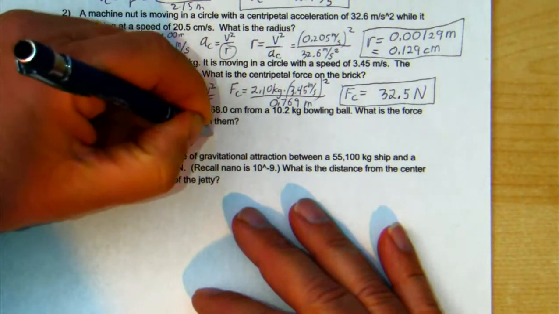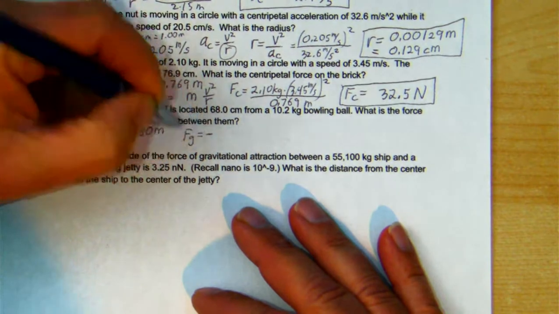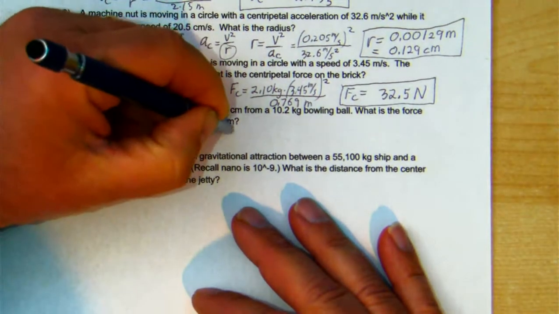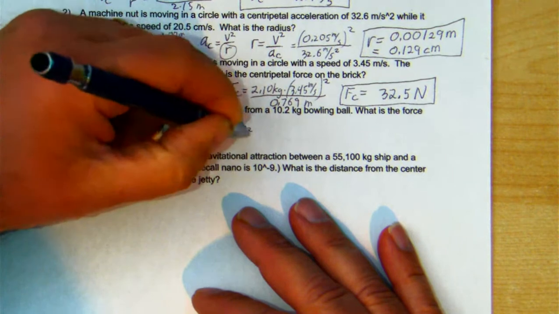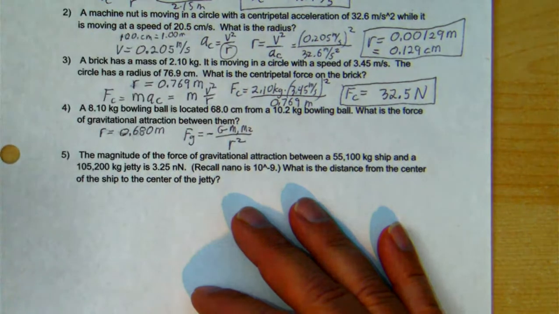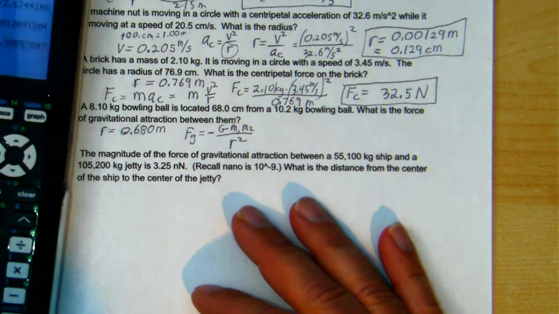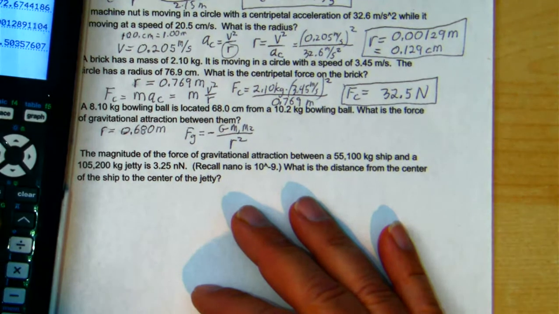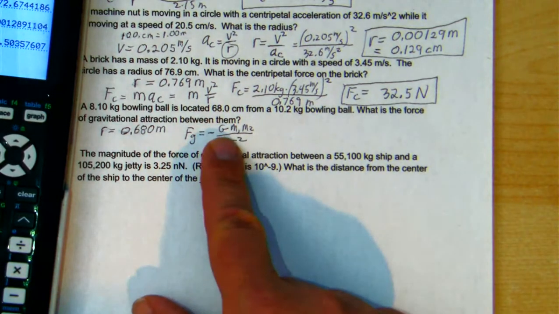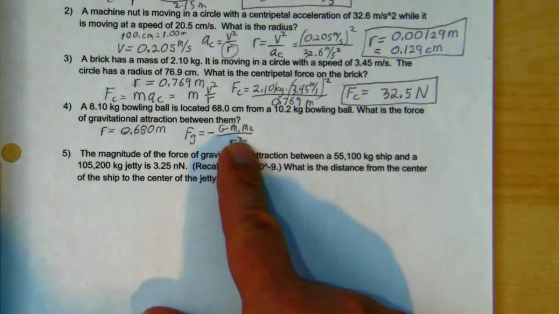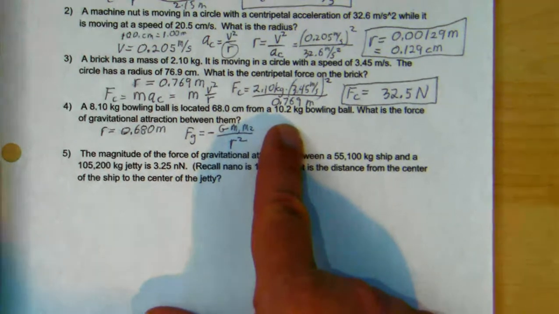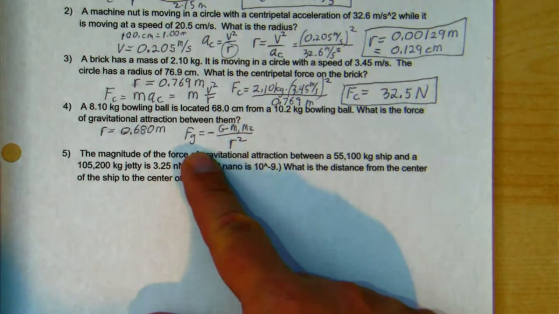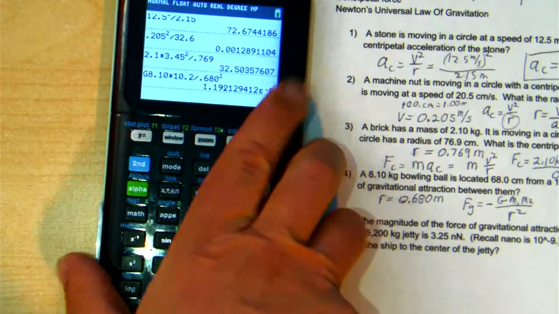Newton's law of universal gravitation says it is an attractive force equal to the universal gravitational constant times mass 1 times mass 2 divided by the distance from the center of mass 1 to mass 2 squared. So on my calculator, I would go alpha G, because I've stored that in my memory, times 8.10 times 10.2 divided by 0.680, quantity squared, enter, and it shows a teeny tiny number.